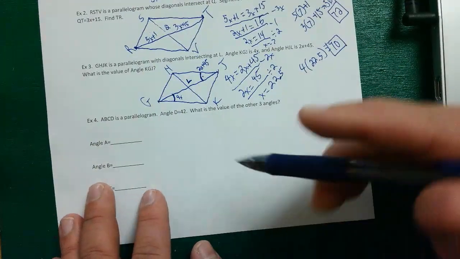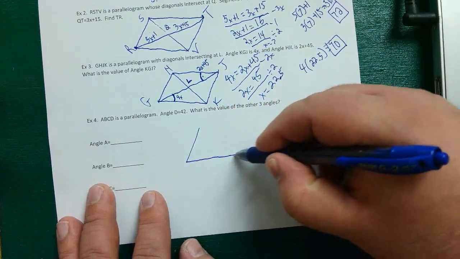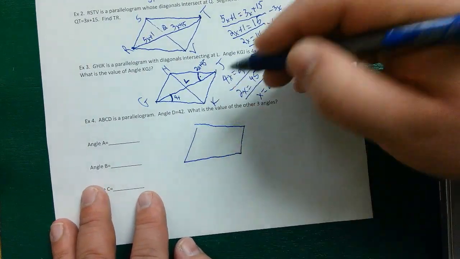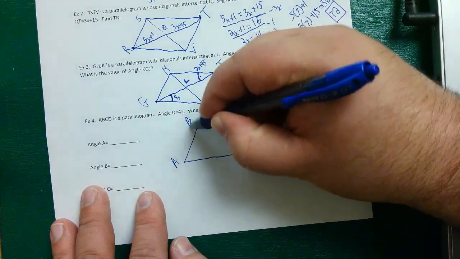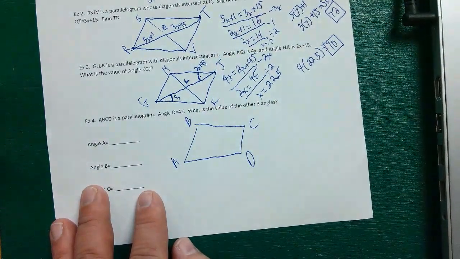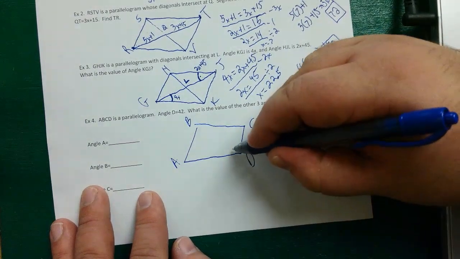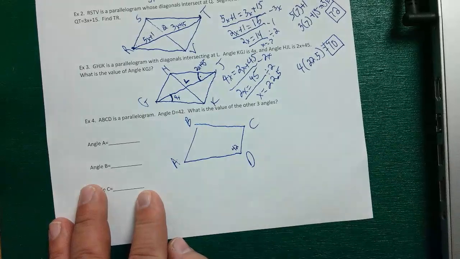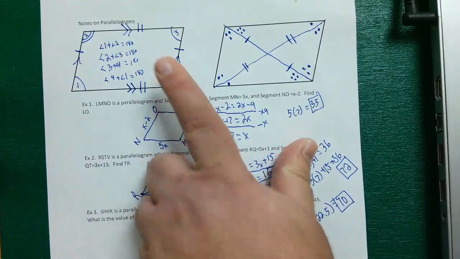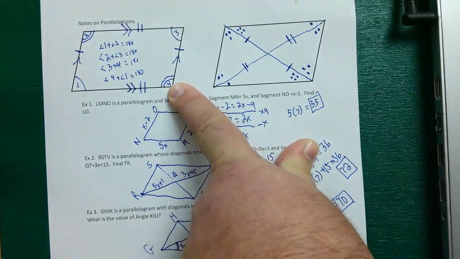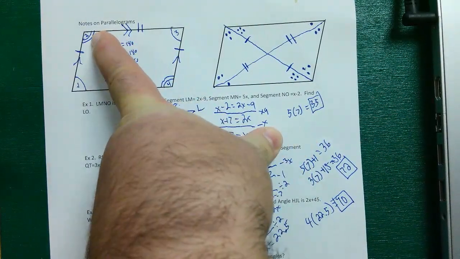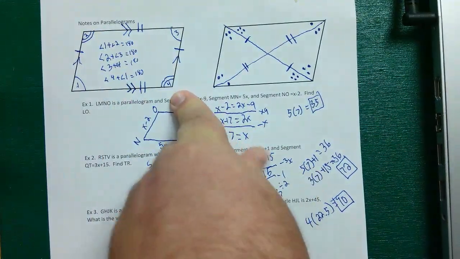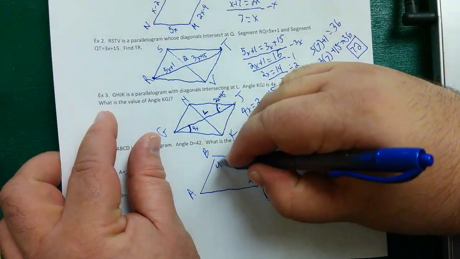The last one here: ABCD is a parallelogram. So just draw yourself a parallelogram, and we've got A, B, C, D. It says angle D is 42. What are the measures of the other three angles? Well, there are no diagonals on this one, so we need to look at the picture up here. On this picture, this angle, which is the one we're talking about, is exactly the same as that one. So if that's 42, so is that one. I'm going to mark that real quick. That's 42 and that's 42.